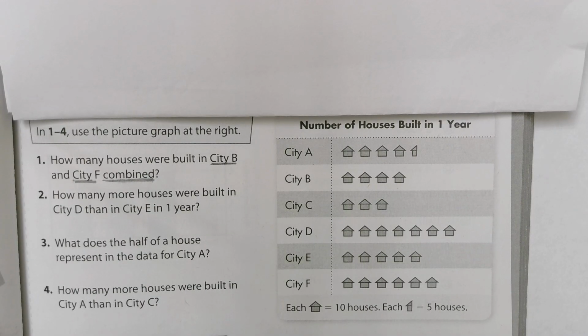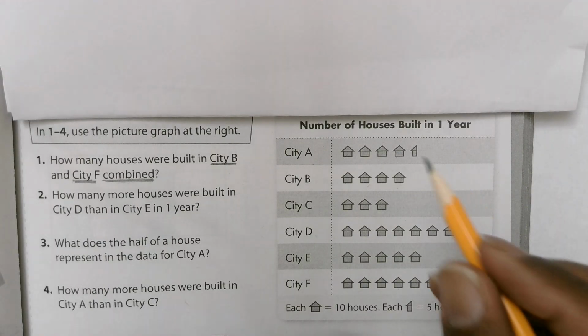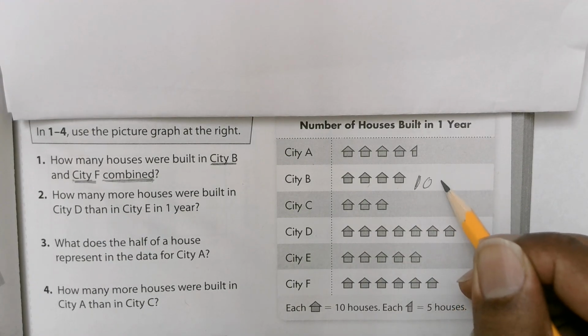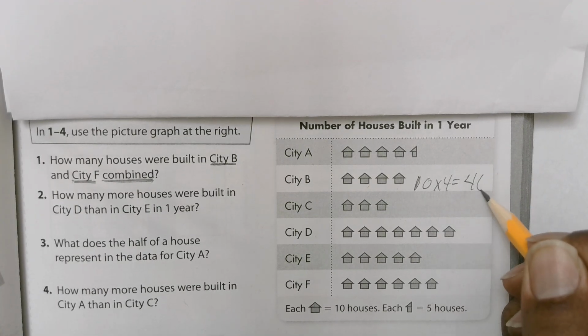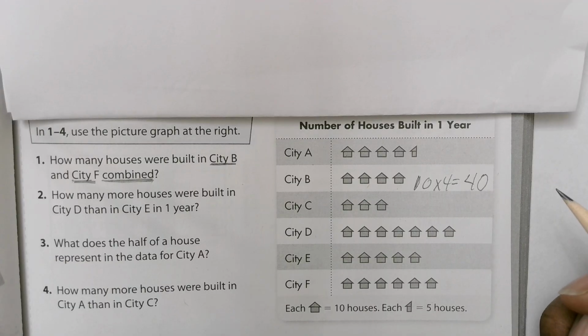So let's go over to the chart and see what city B has, what their number is. City B is here. City B has 1, 2, 3, 4 whole houses. It tells us each house is 10. So my equation here could be 10 times 4. If you skip count by 10: 10, 20, 30, 40. So this is 40, city B.